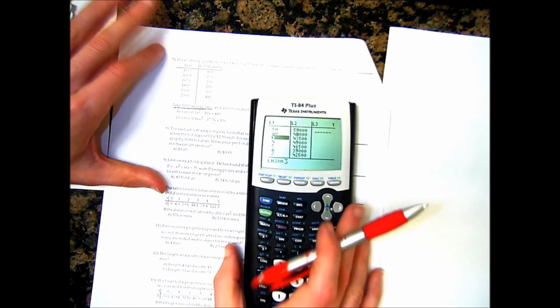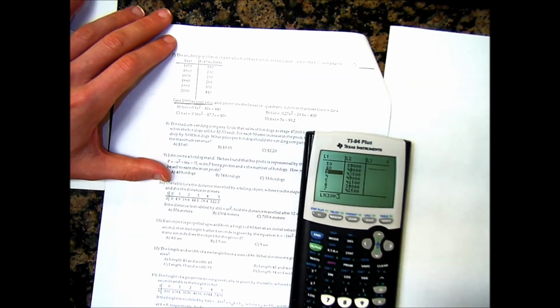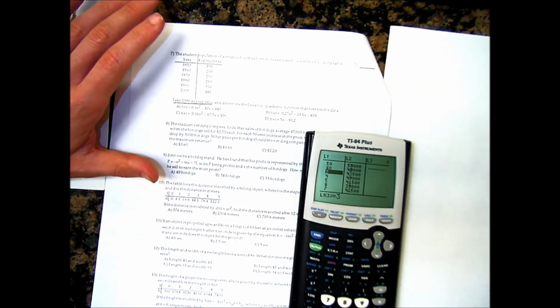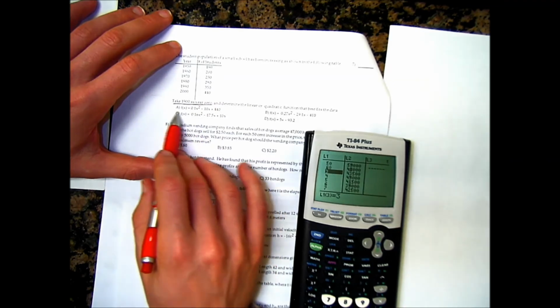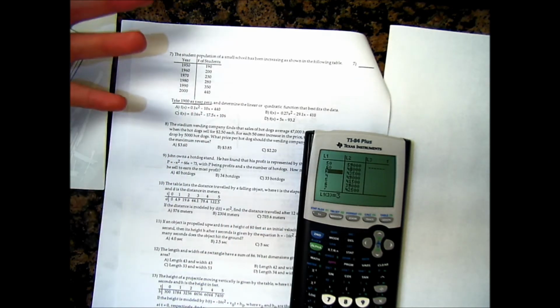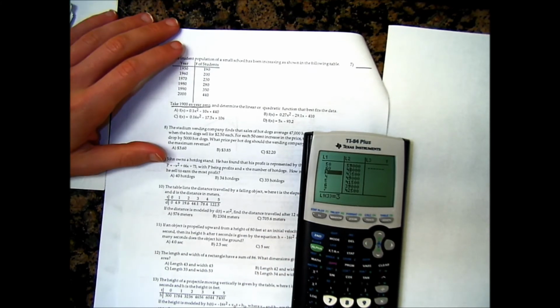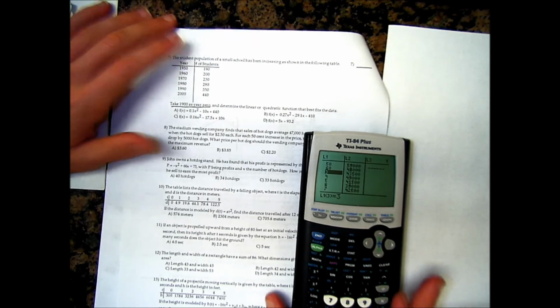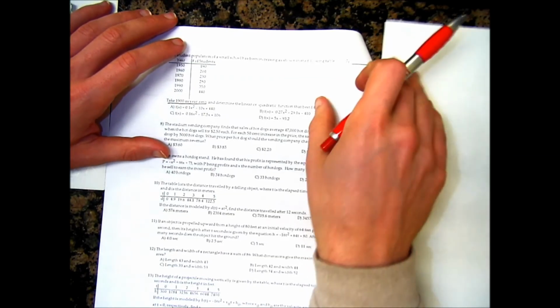So that just comes down to reading the problem carefully. But I still am using the same features of the calculator, and then I'll end up getting my equation and circling my answer. It's just a matter of matching. They don't even want you to find anything with the equation. Just get the equation by putting the data in and going to quadratic regression, and then you're done. Okay, so there's those.